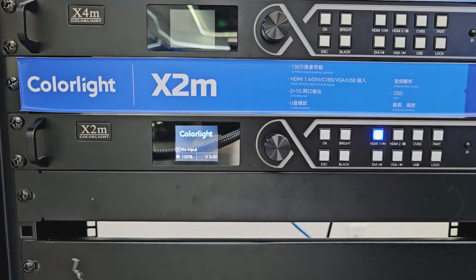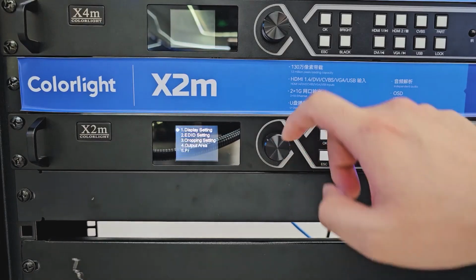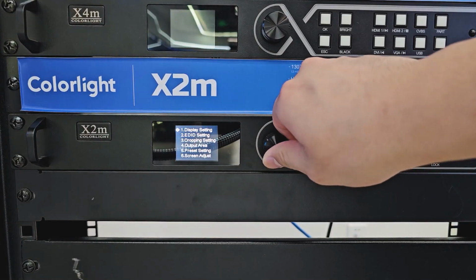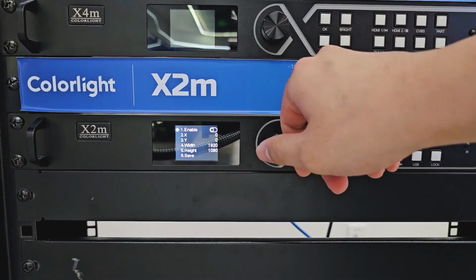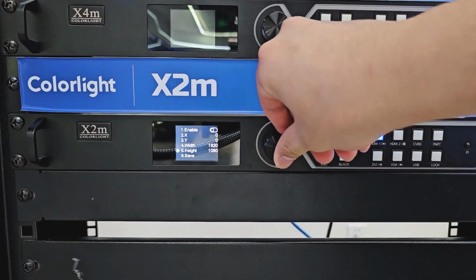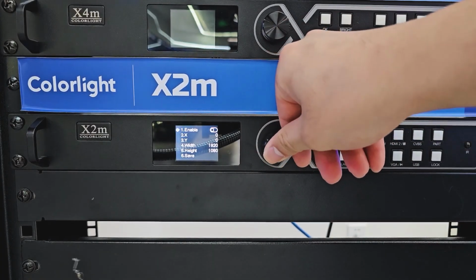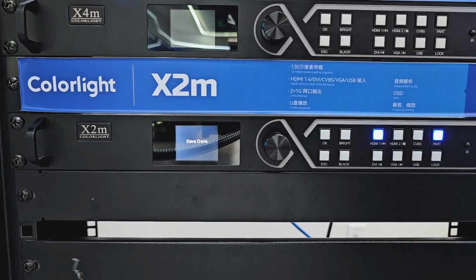Press the knob to enter the settings menu for input cropping. Select the signal you need, enable the cropping function, and then crop the signal source as needed. Finally, save the settings.